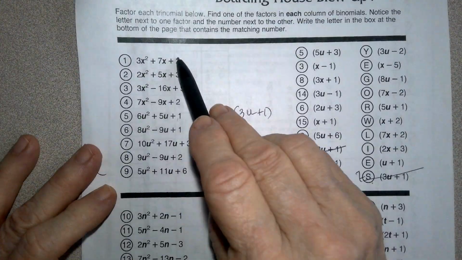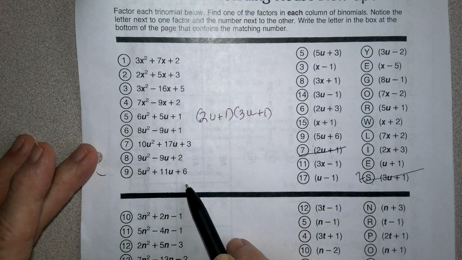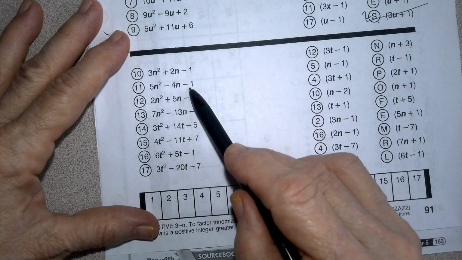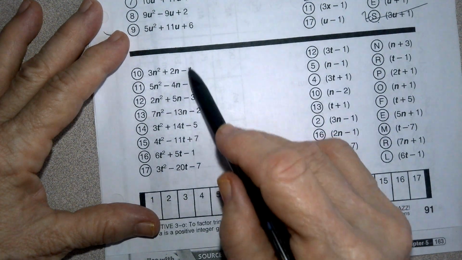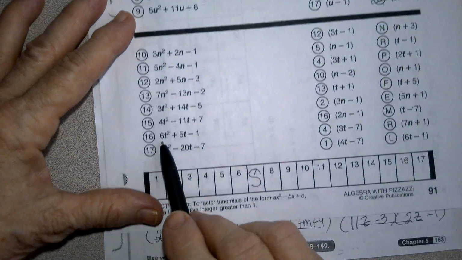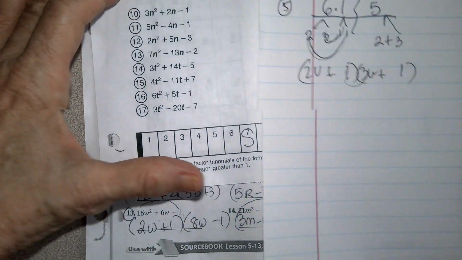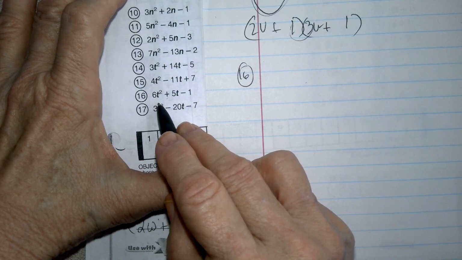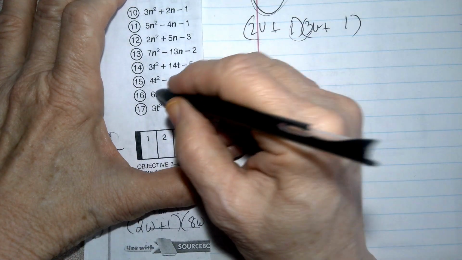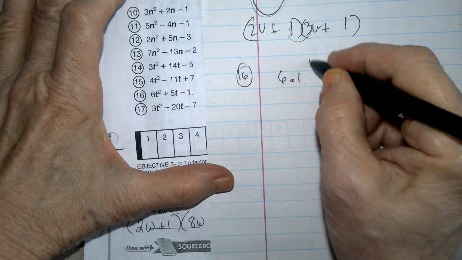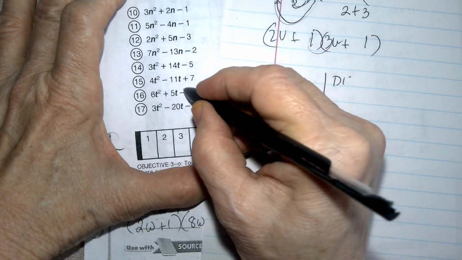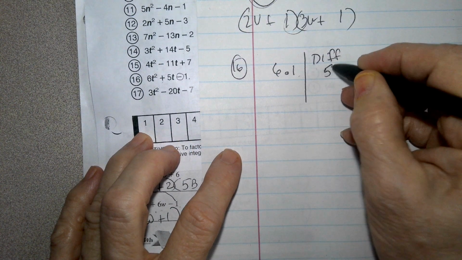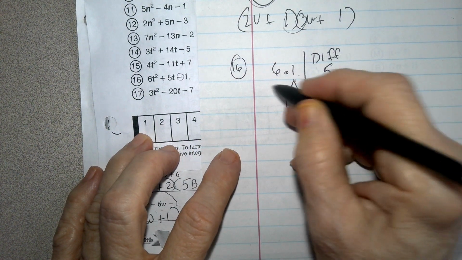Let's go down. All of these are positives at the end, which means you're always going to sum your products to get your middle number. Most of these are negatives, so you're going to take the difference. So let's do this one with the 6, number 16, and then I'm going to let you go on your own. So number 16, again, is going to be 6 times 1, my first times my last, such that the difference, because that's a negative, is going to be a 5. So the 1 is still 1 times 1.